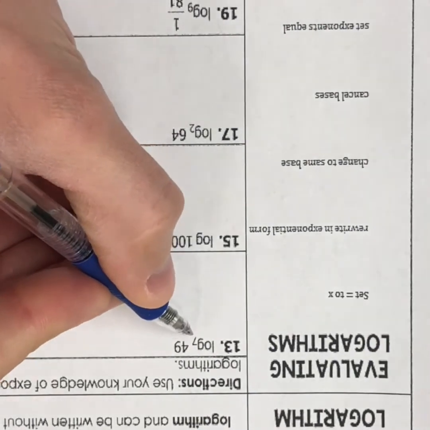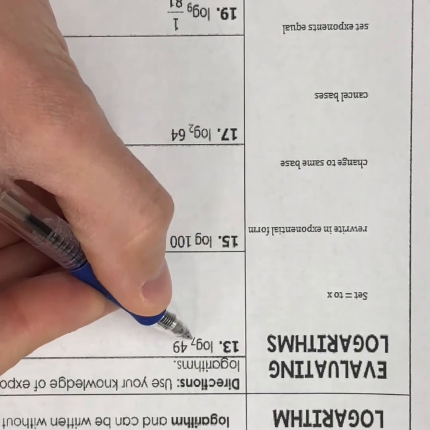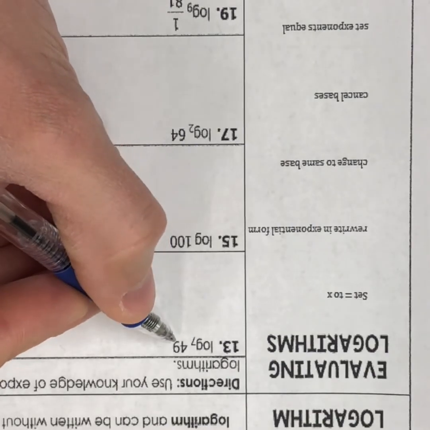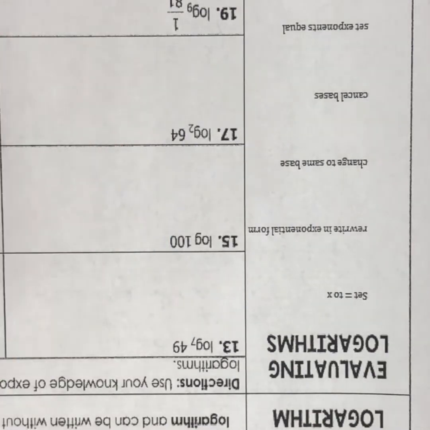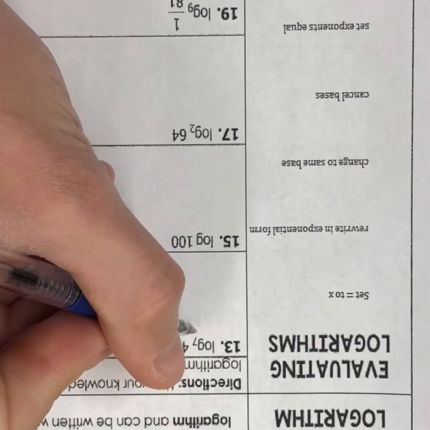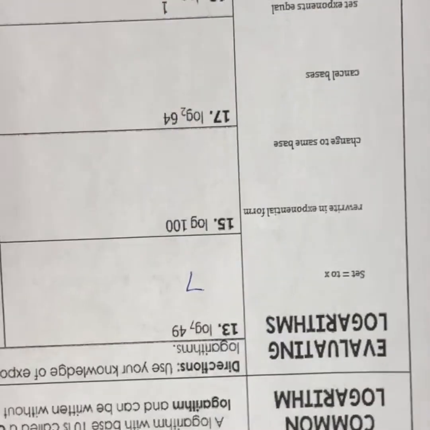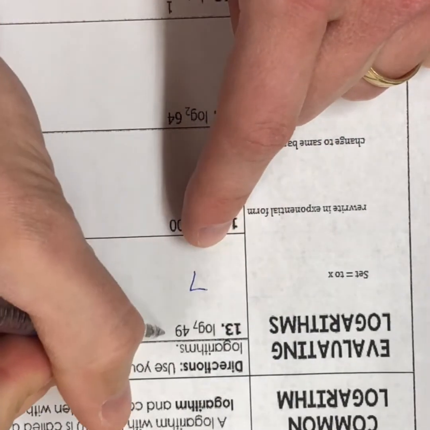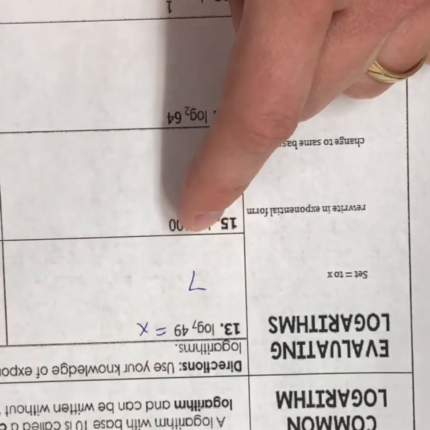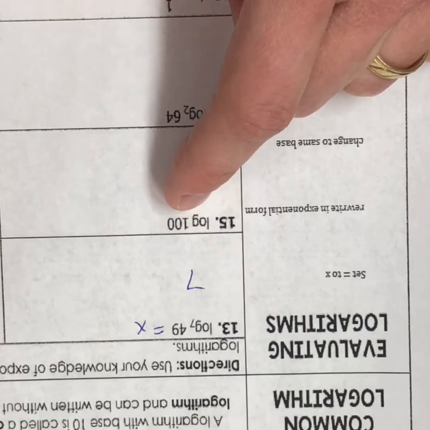All right, whenever you see a log, there's a base associated with that log and then a number next to it. All right, and right now we're just evaluating logs and changing from log to exponential and exponential to log. All right, so when you're in logarithm form, you're gonna take that base, starting off simple here. We're really setting these equal to x. You can think of these all like an equation when it comes to converting and evaluating.